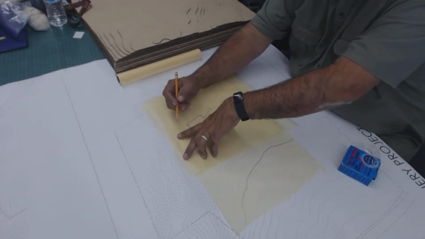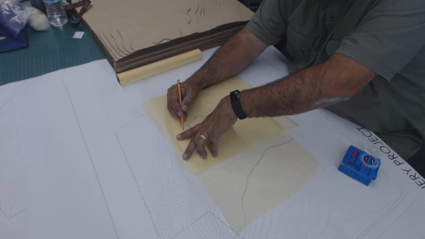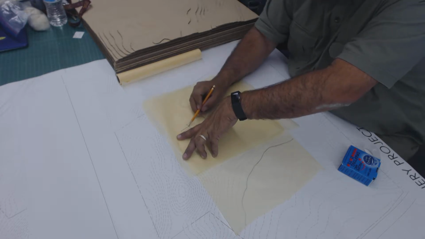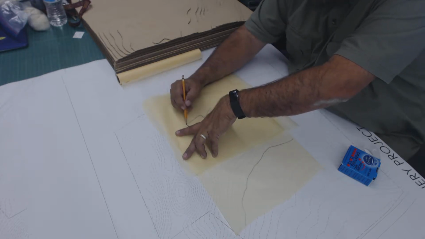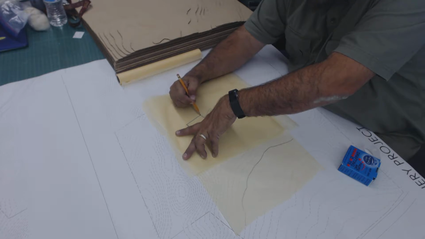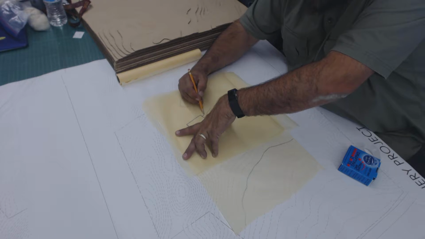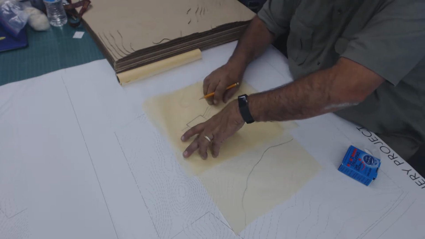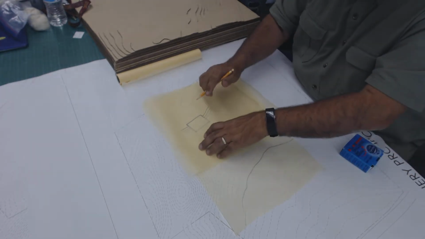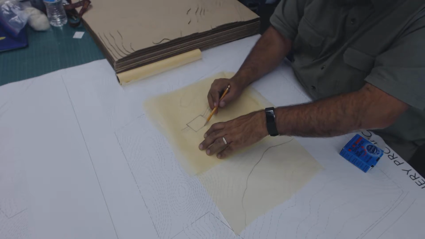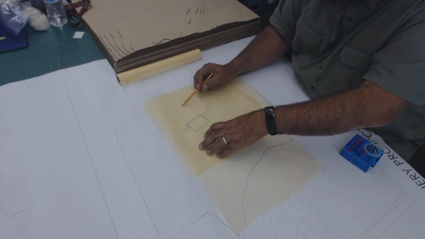Somebody that's adept at doing this doesn't have to do this. Somebody that's been doing this for a long time can just picture what it's going to do. This is just an exercise that I've been doing the last couple of years to try and get students to understand what their contour is doing. Okay, so there's the next one. Put my registration in.